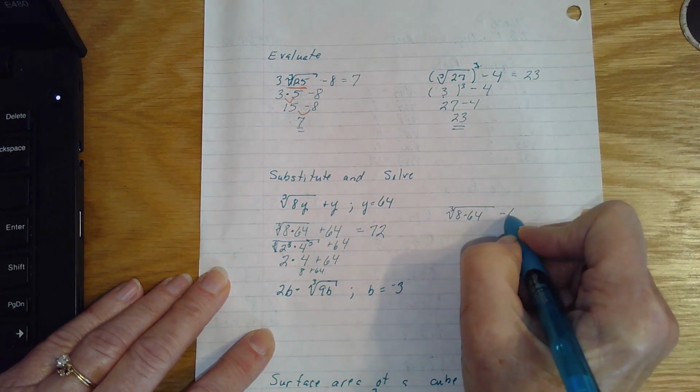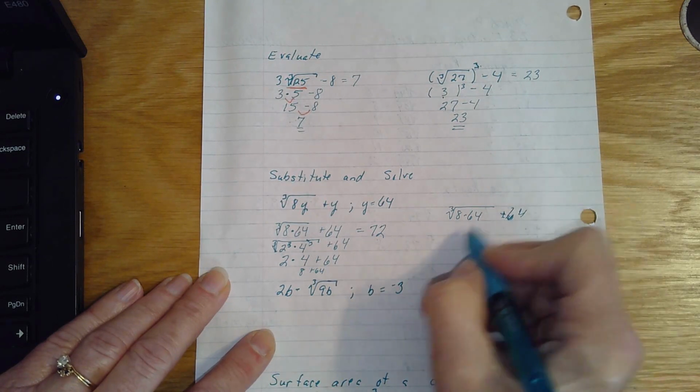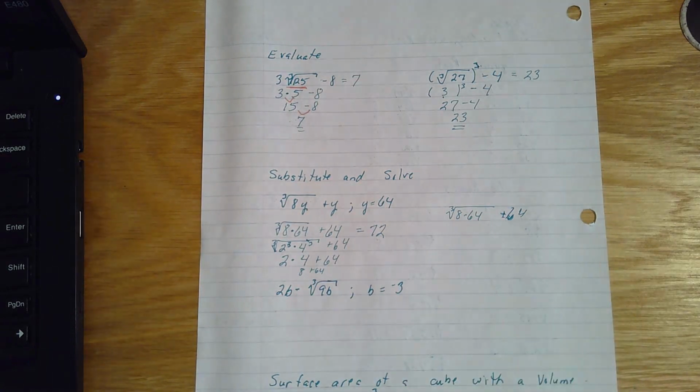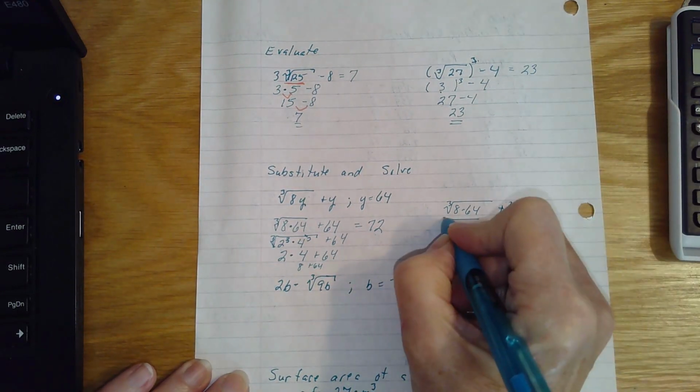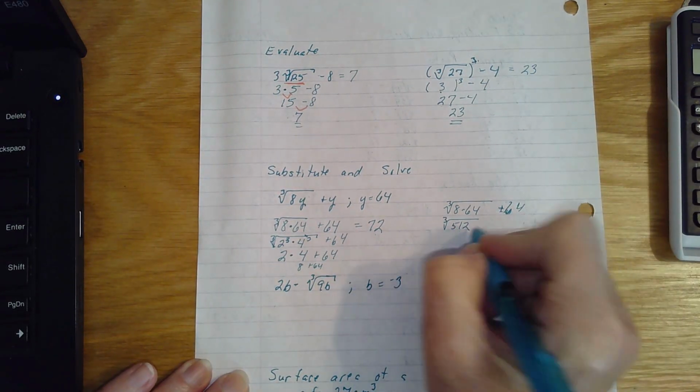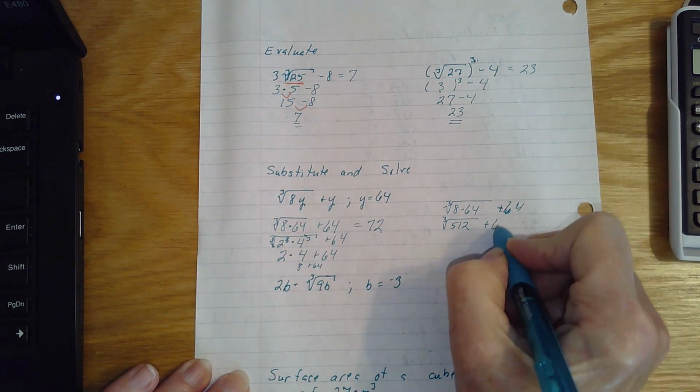If you aren't comfortable with finding the cube roots first, I could take the cube root of 8 times 64 plus 64, and I would multiply those. For that, I would grab a calculator and multiply 8 times 64. I would get the cube root of 512, and then I would add the 64 to it.